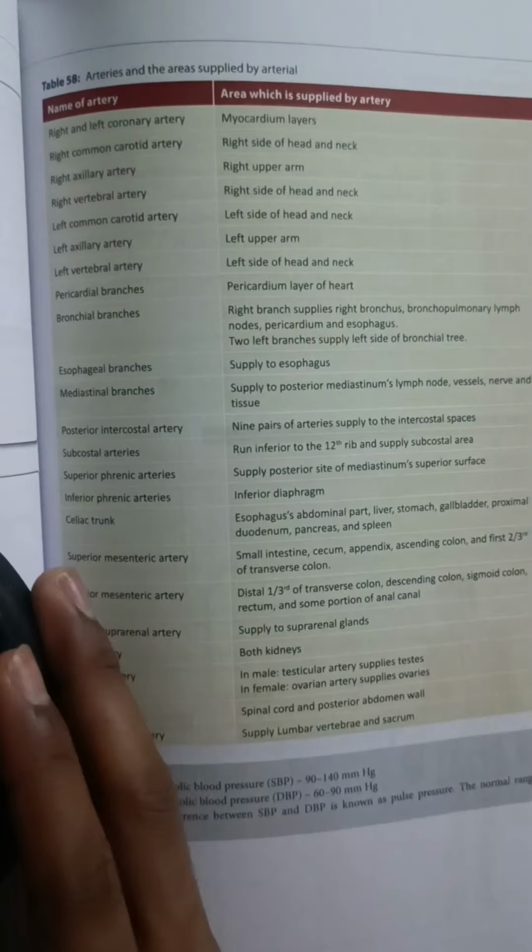Today in this video we'll discuss the arteries and the area supplied by the arteries. So, the names of the arteries and the areas which are supplied by each artery. First artery is the right and left coronary arteries. Right and left coronary arteries mainly supply the myocardium layer of the heart.